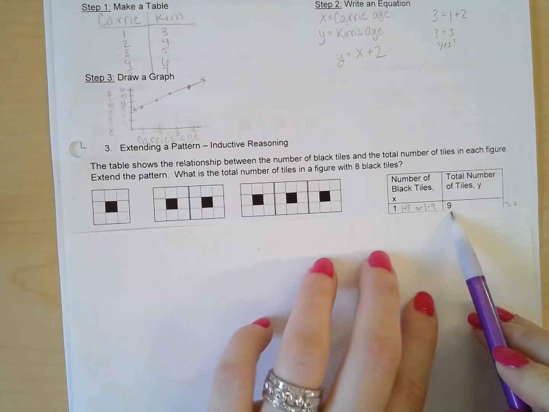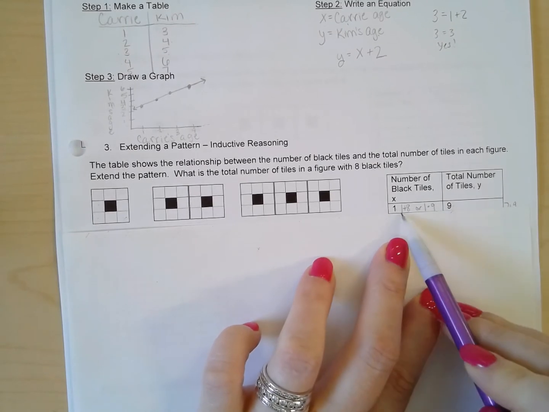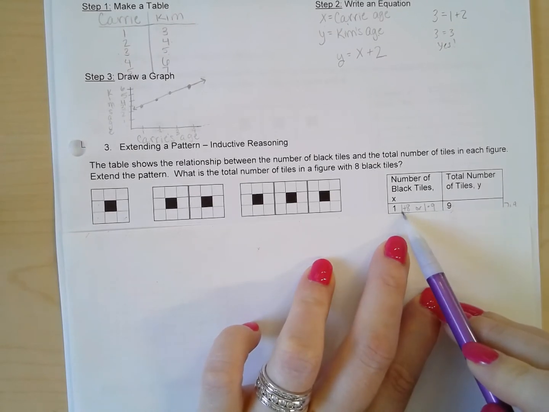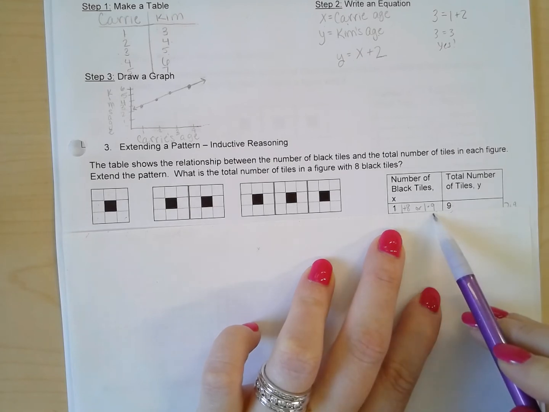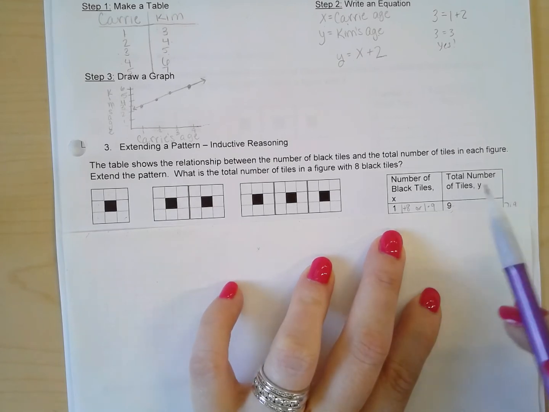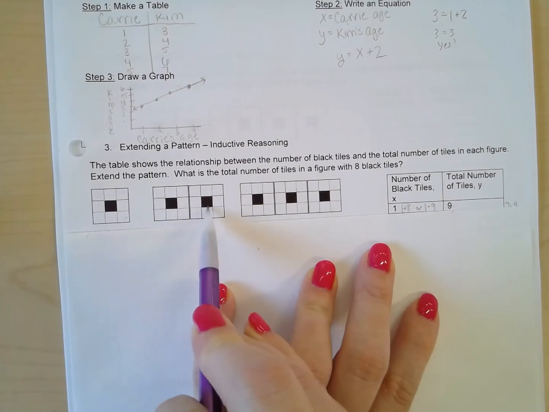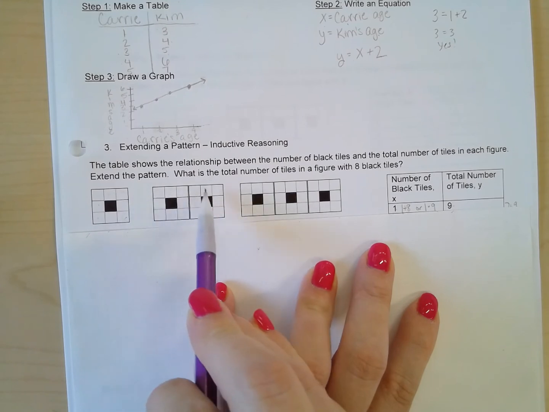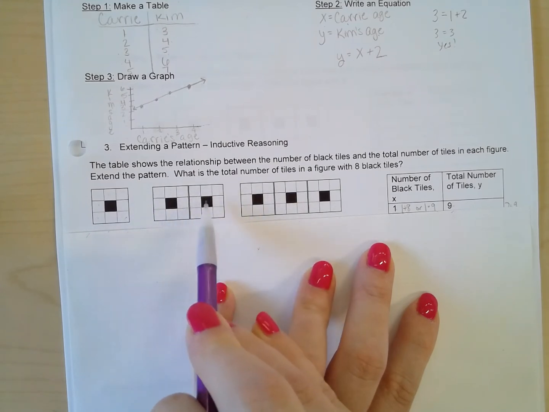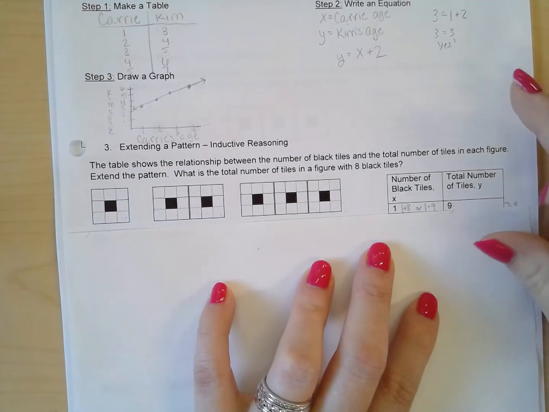Okay, so now I can start trying to figure out a pattern. So to get from 1 to 9, I'd either add 8, so 1 plus 8 equals 9, or I'd multiply by 9. 1 times 9 equals 9. So then I go to the next number. This next picture has 2 black tiles, and 18 total tiles.